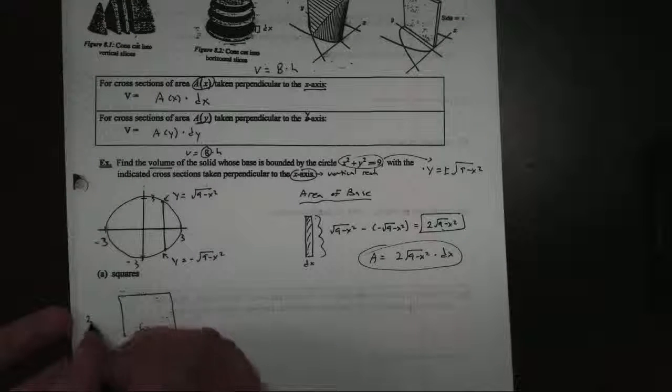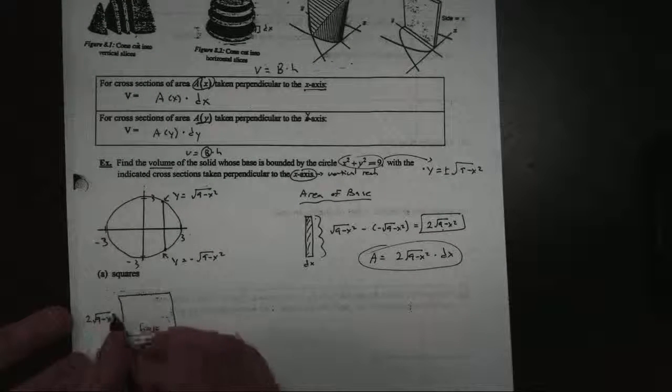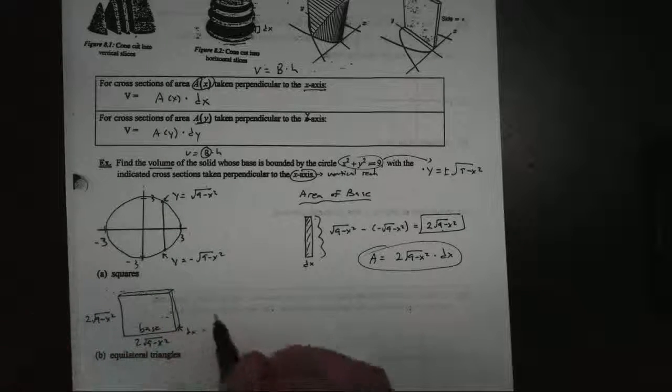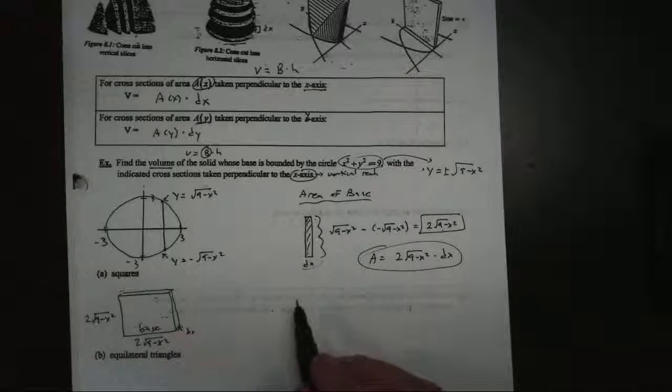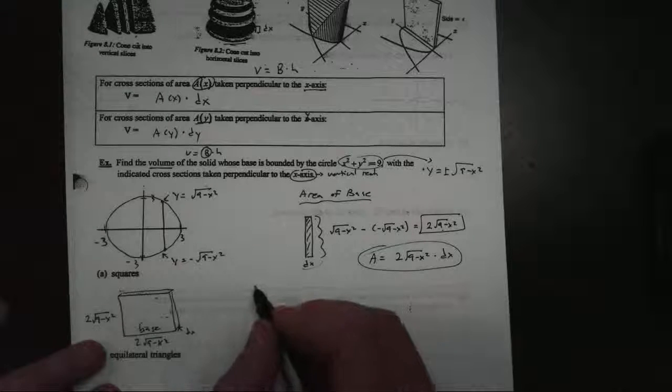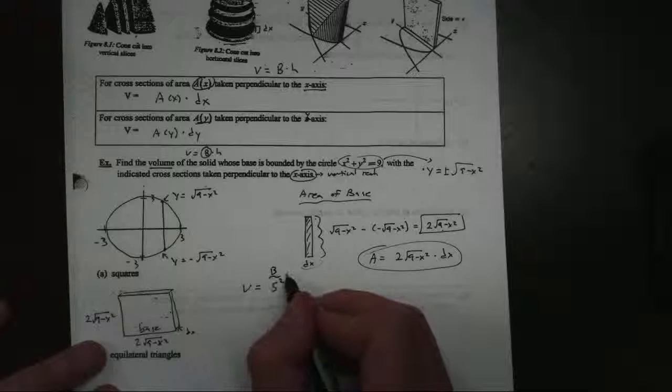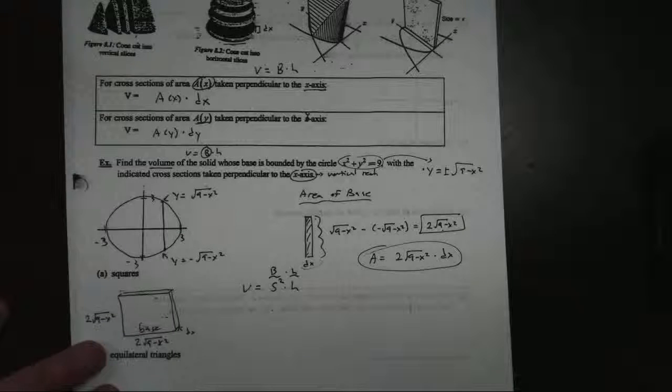Very simple. It is a square, so I know that the height's also going to be 2 times the square root of 9 minus x squared. And I'm adding a little bit of thickness to it because remember, it is dx thick. That's where we get that dx from. And I just find the volume of this. It's a square, so the area of the base times the height.